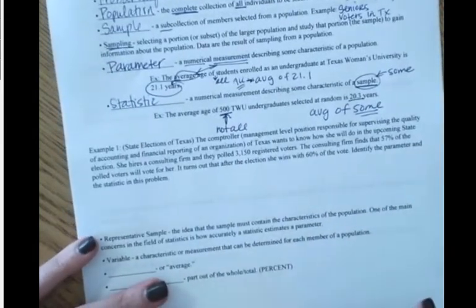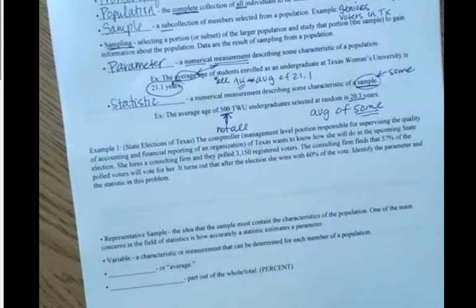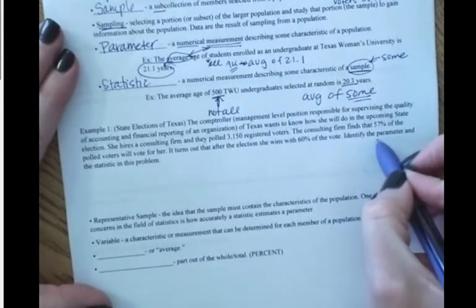All right, let's try some of this. State elections of Texas. The comptroller, or the management level position responsible for supervising the quality of accounting and financial reporting of an organization of Texas, wants to know how she will do in the upcoming state election. She hires a consulting firm, and they polled 3,150 registered voters. The consulting firm finds that 57% of the polled voters will vote for her. It turns out that after the election, she wins 60% of the vote. Okay, so it says identify the parameter and the statistic, so the parameter.